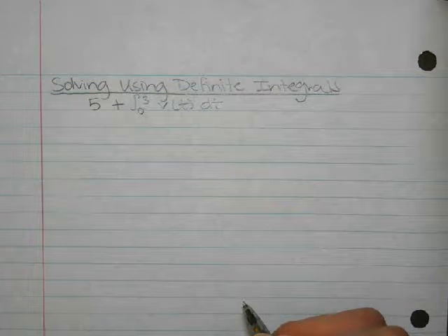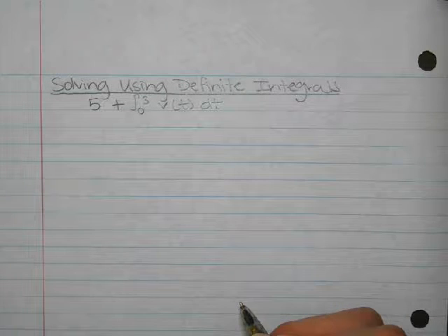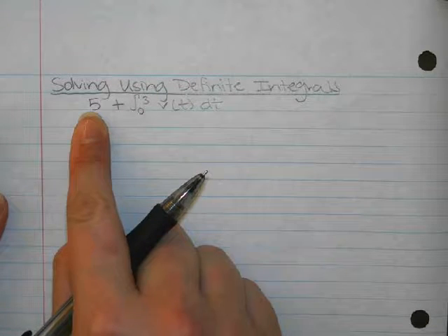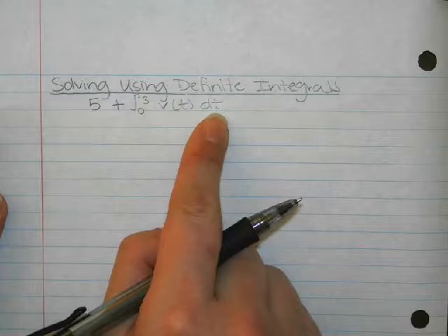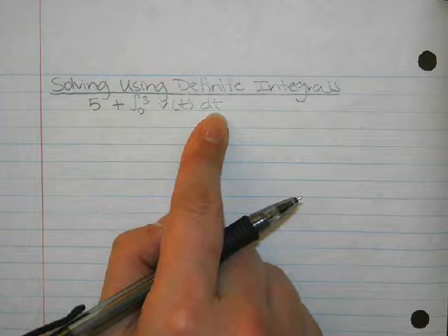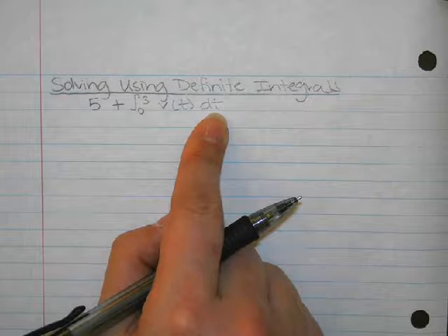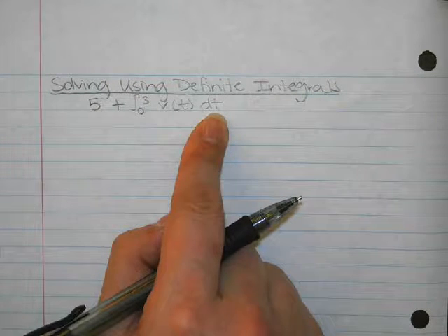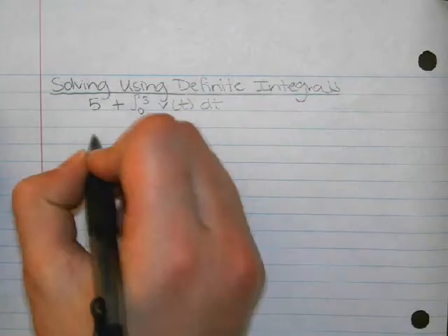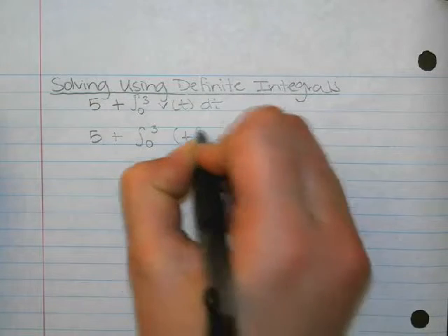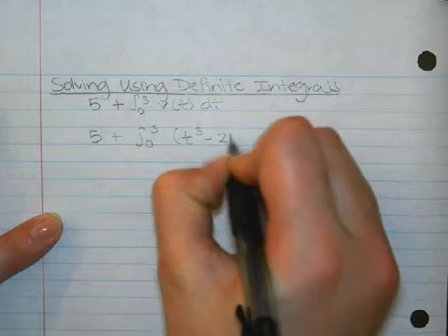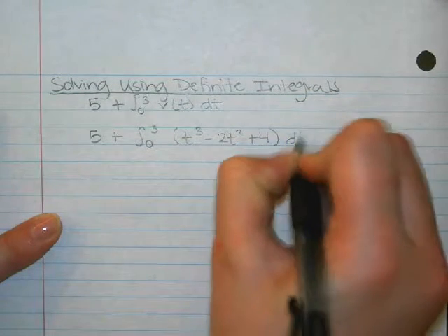Doing it this way, I never have to know what the original position equation was. So this says 5, that's the initial value, plus the definite integral from 0 to 3 of v of t dt. We're going to do this by hand so you can see exactly what it is, and then in your assignment today, you can do it in a calculator. So we go from 0 to 3 of t to the third minus 2t squared plus 4 dt.